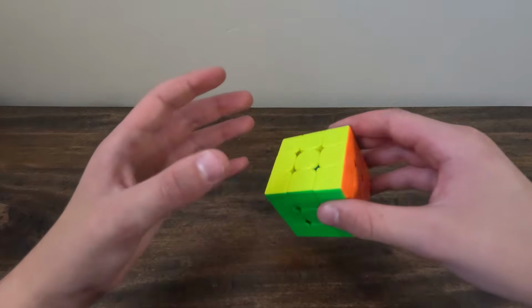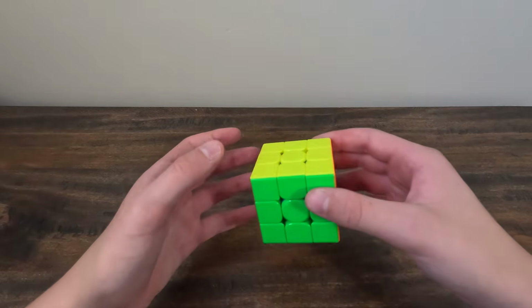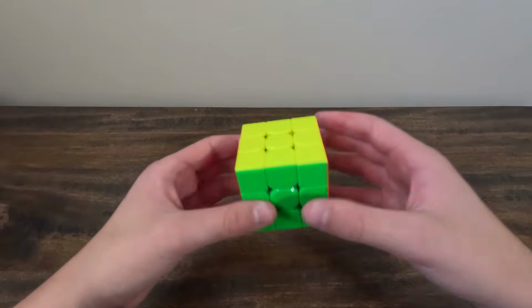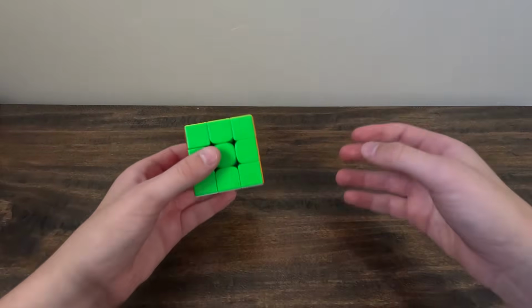It may take some time to memorize the algorithms and get the recognition down, but if you keep practicing, then it will eventually happen.